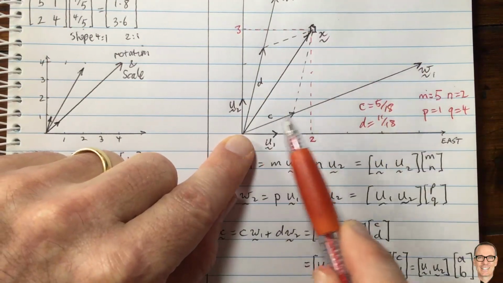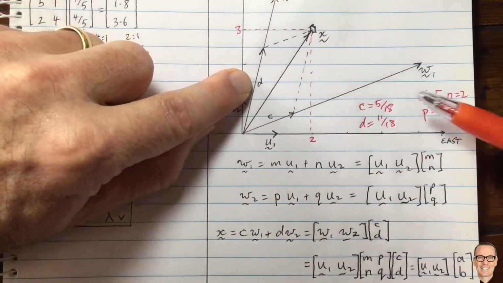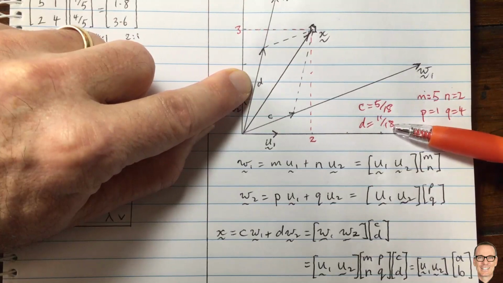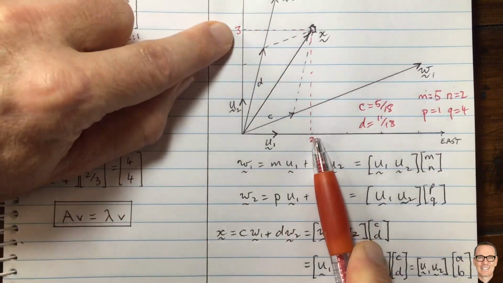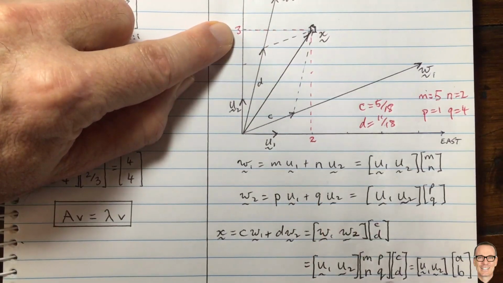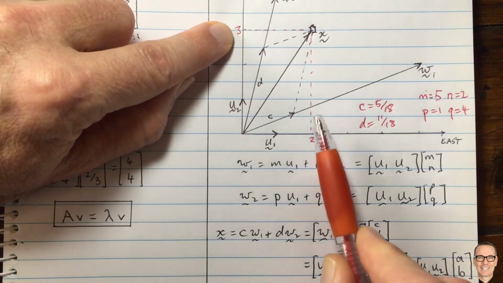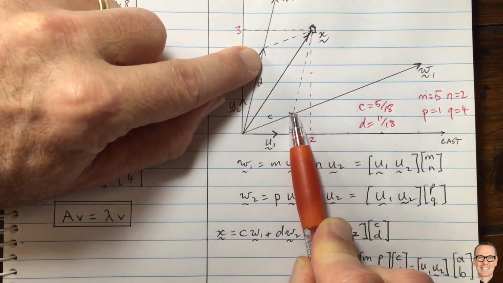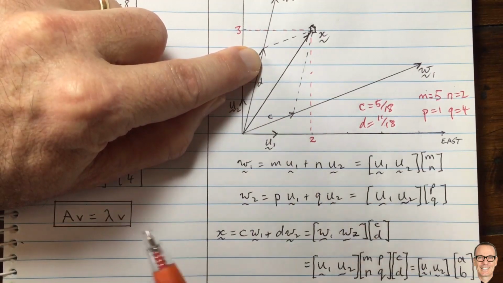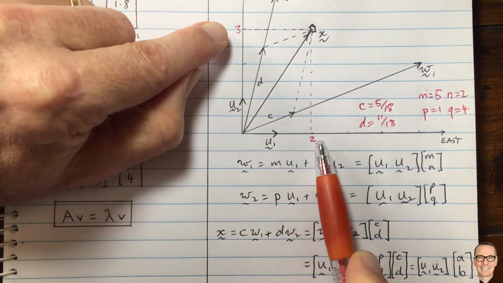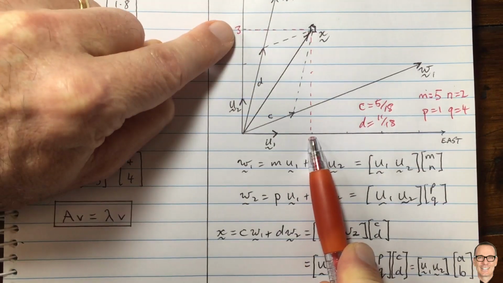Okay, so let's think about what we did. In this case, we've gone from c and d, which were 5/18 and 11/18, into 2 and 3, once we did this change of basis. So we've gone from c, d to a, b. Now, the ratio of c to d is not the same as the ratio of a to b.